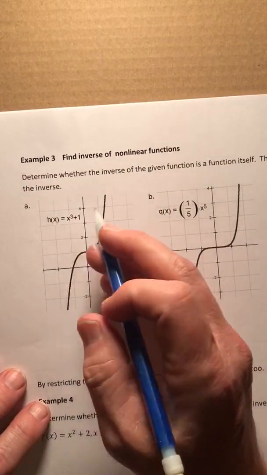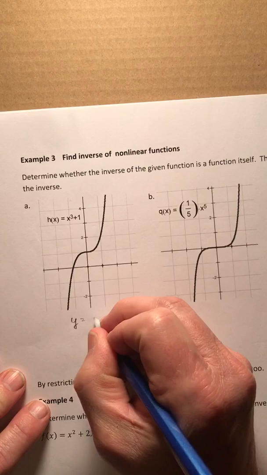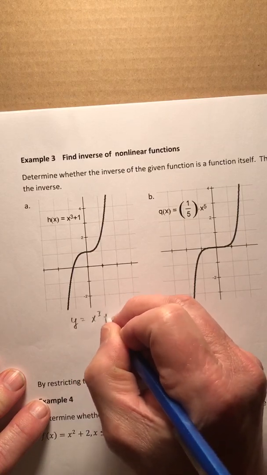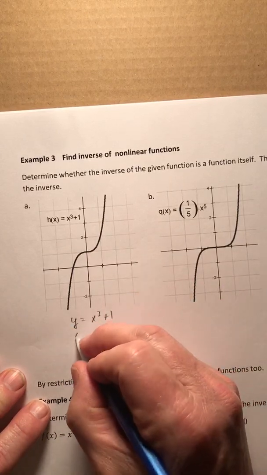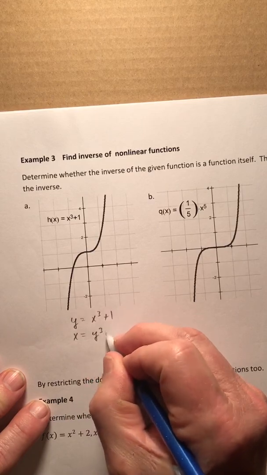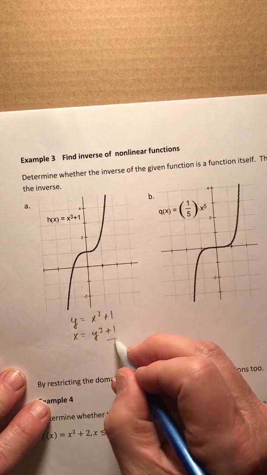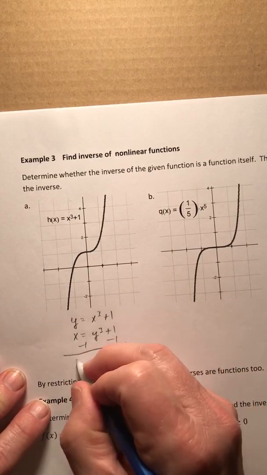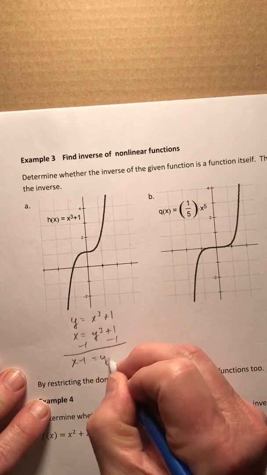Again, we're going to make that a y. So we get y equals x cubed plus 1. Switch our x and our y. So we get x equals y cubed plus 1. Solve for y. So minus 1, x minus 1 equals y cubed.